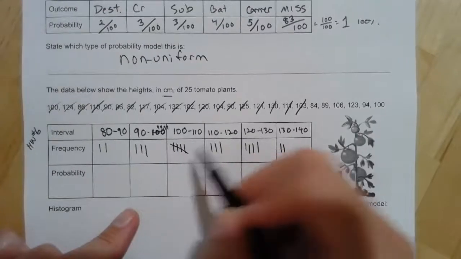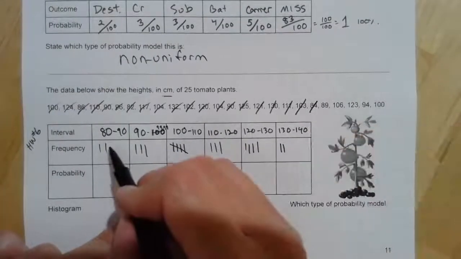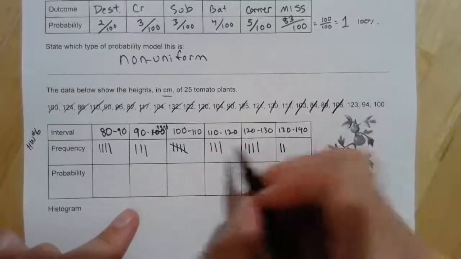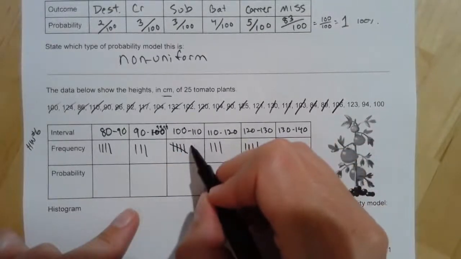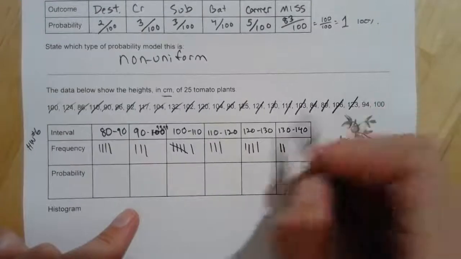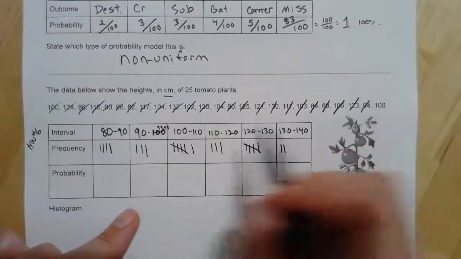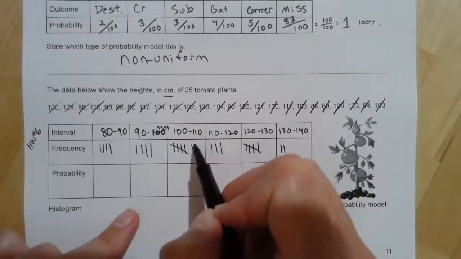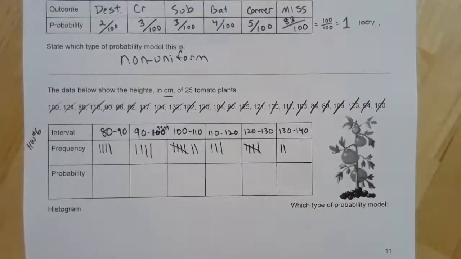When I get to my 5th tally mark, I do it diagonal. Let's see if I make any mistakes. I think I've got it. All right.